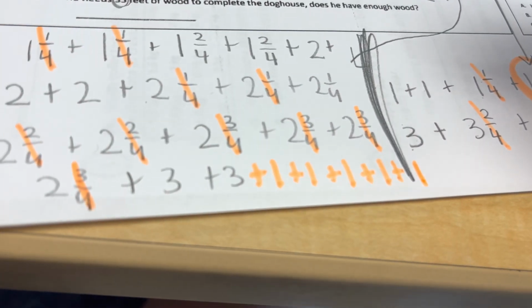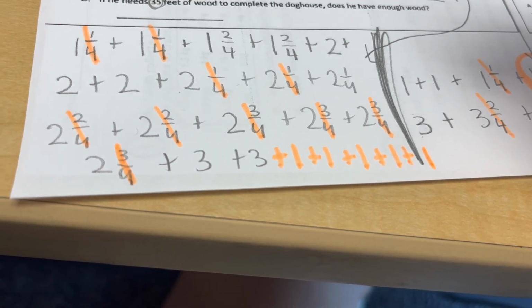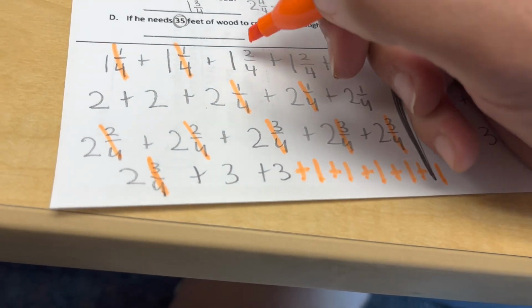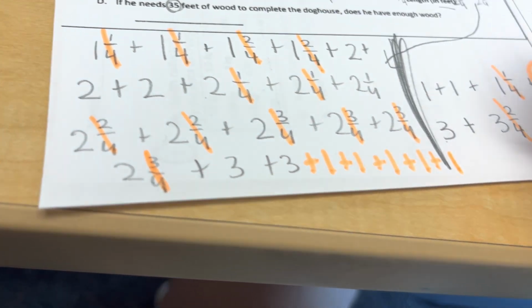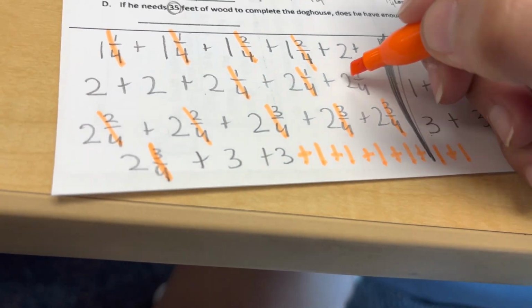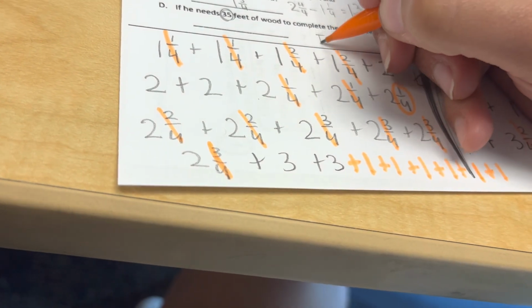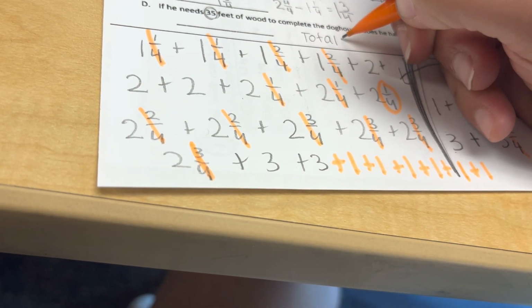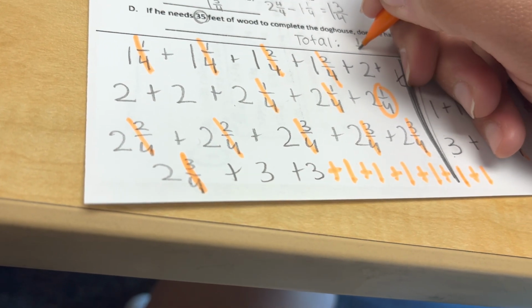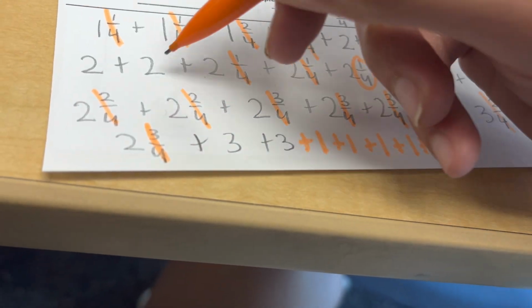I'm going to have to go down over here. What do I have left? 2/4 and 2/4 is another 1. And the only fraction I have is 1/4. So whatever the total is going to end up being, I know that I have a fraction left over, and that fraction is 1/4. I don't have any more fractions.